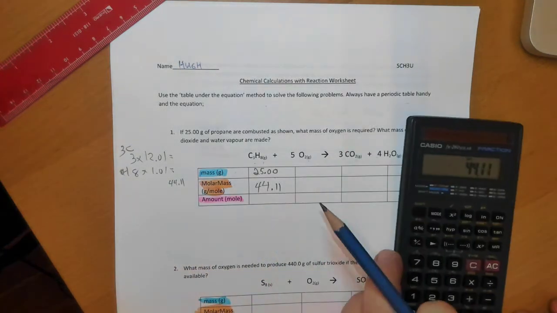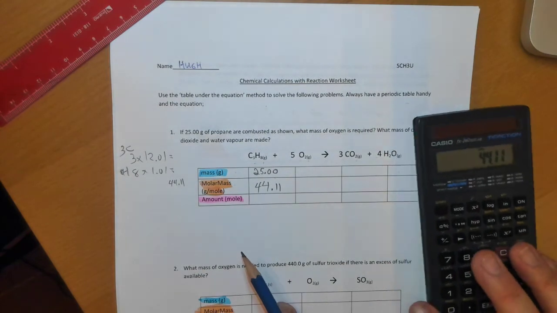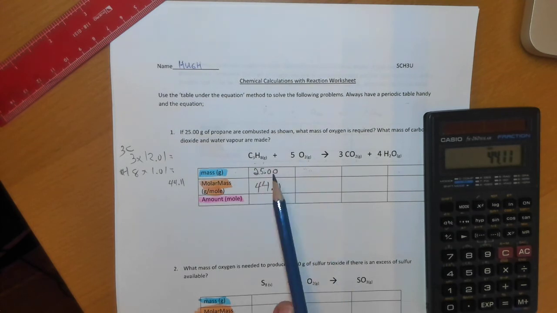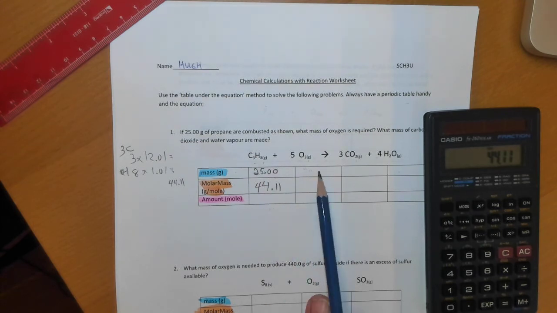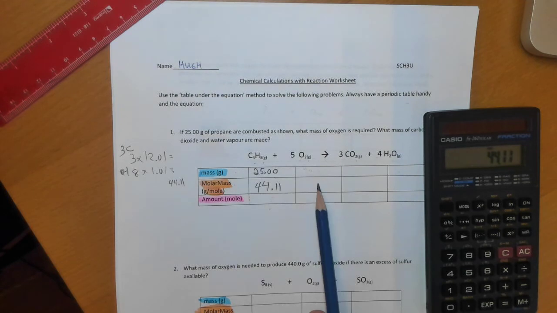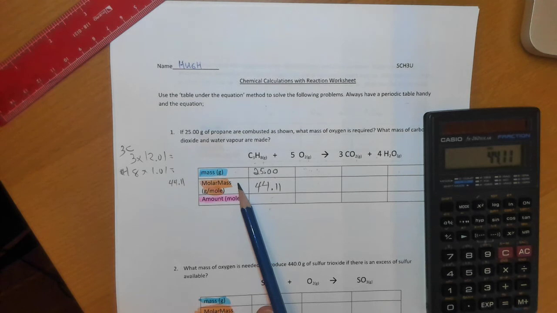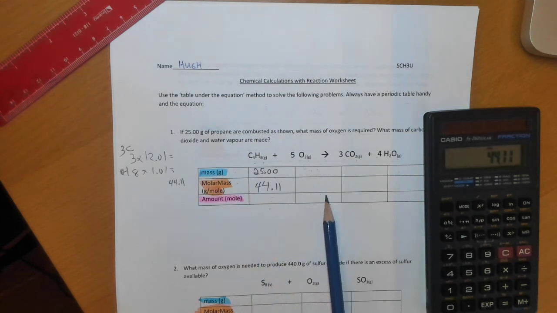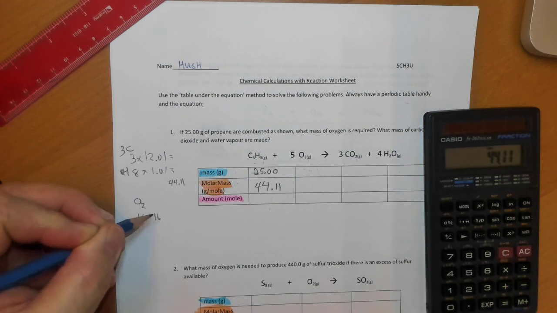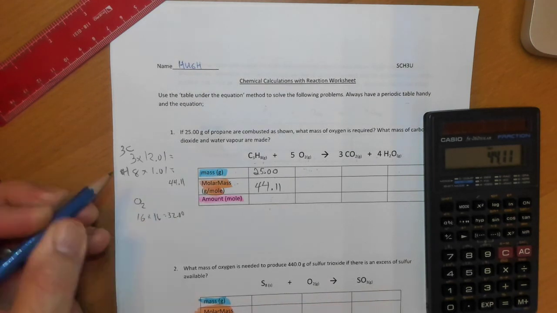Okay. Now, we have to think about where we're trying to get to. In this problem, we're asked to find what mass of oxygen is required, so I need this box here. To get to this box, I can't go directly across. I have to go down and across and up. So to start with, I'll need to know the value of the amount in moles of carbon. Then I'll need to work out the amount of moles of oxygen. I'm going to need the molar mass of oxygen, and then I get my mass. May as well find this right now. So on the table, remember oxygen is 16. So O2 is going to be 16 plus 16 equals 32 grams per mole.